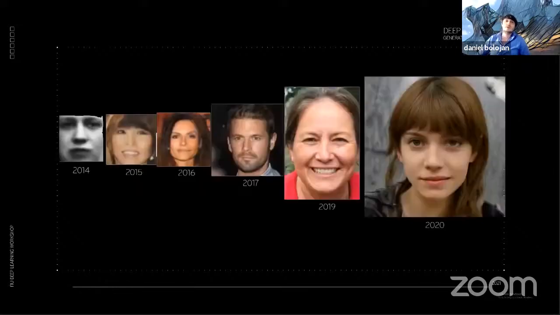I'm just going to go slightly now over a few examples of GANs before I go more in depth. This is the progression of GANs from 2014, when they were first introduced by a young fellow, till today.